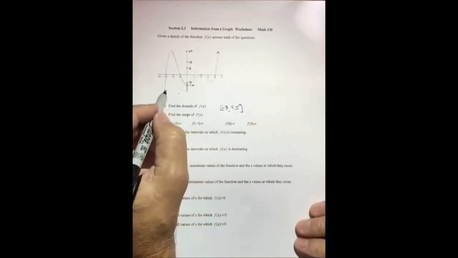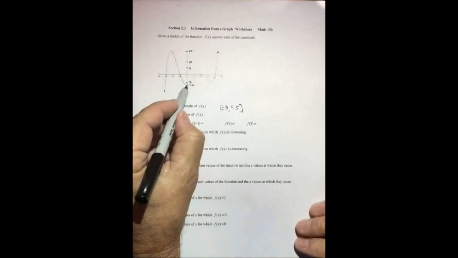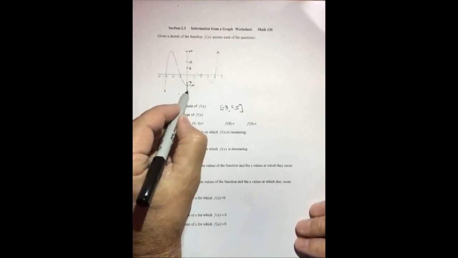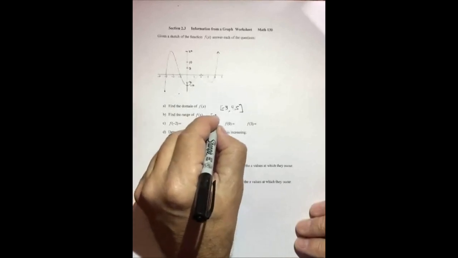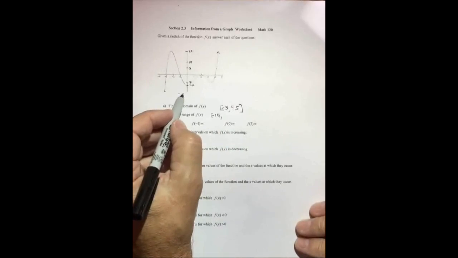Now, for part B, what about the range? Well, we showed that this is -10, and that's -7. So I'm going to guess, and there's no number down here. So I'm going to guess -14 because I can't do anything but guess. Now, this is labeled 20.